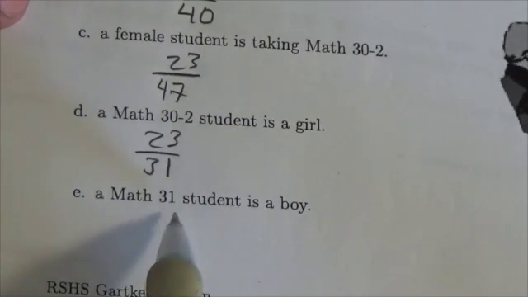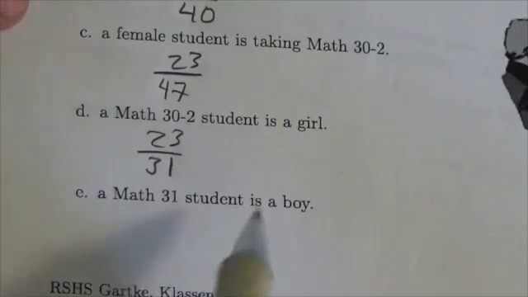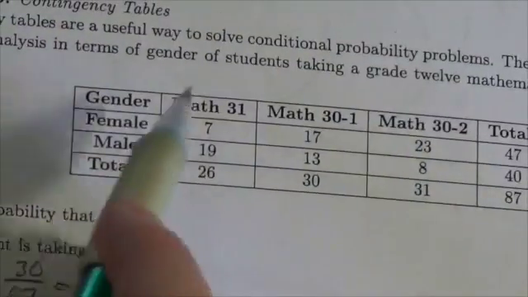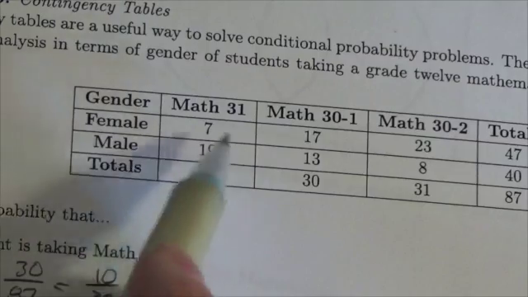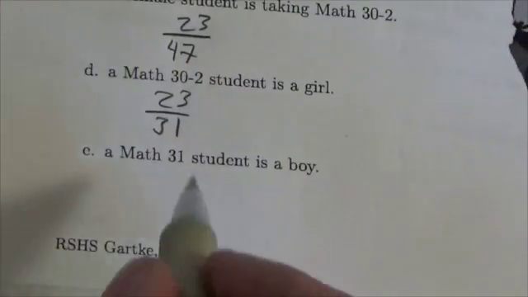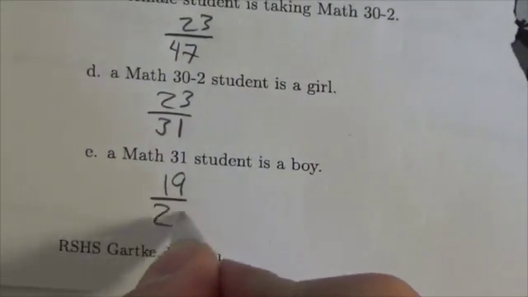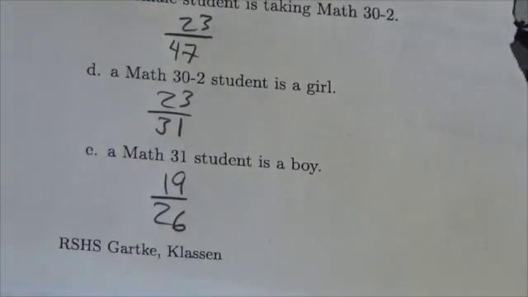What's the probability that a Math 31 student, okay, there's our sample space, is a boy? So let's go up to here. The 31 students, there are 26. How many of them are male? 19. So the probability here is 19 out of 26. And that's how you use the contingency table.